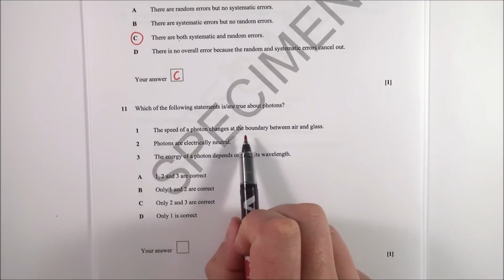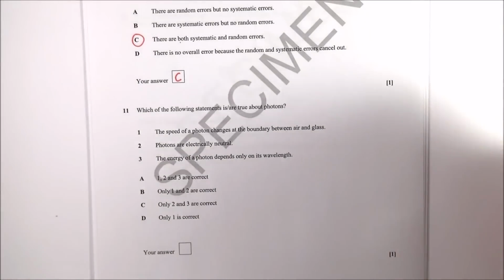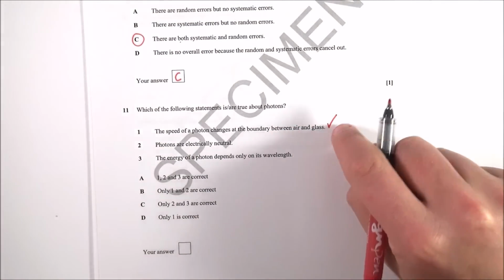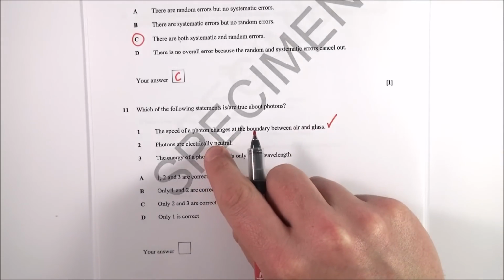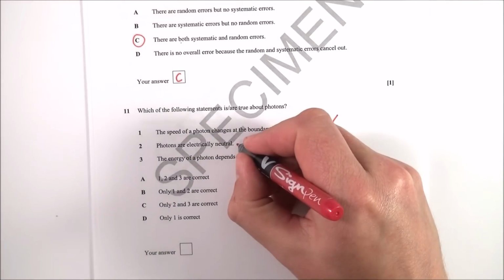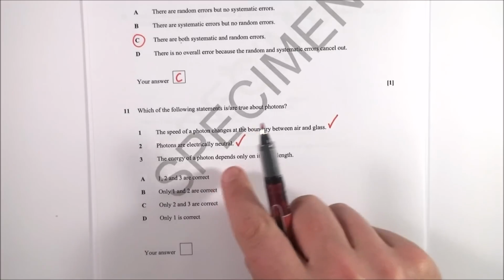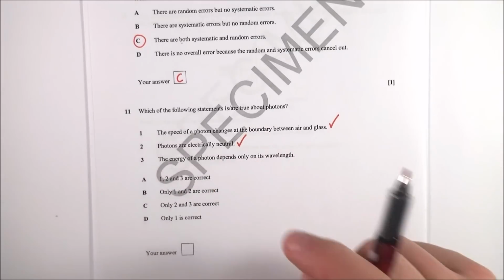The speed of a photon changes at the boundary between air and glass. Well, that's true, which is why we have refraction. Photons are electrically neutral, that's true, they have a charge of 0. The energy of a photon depends only on its wavelength. Well, this is true as well.